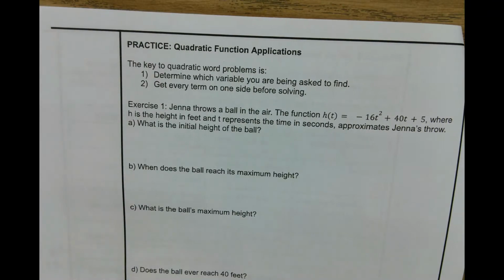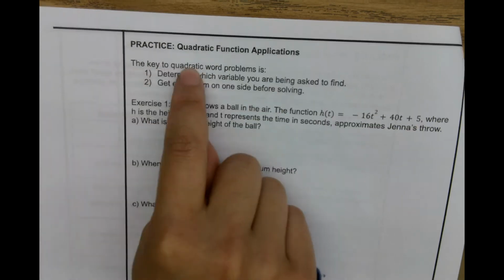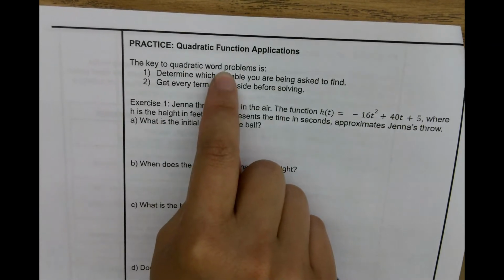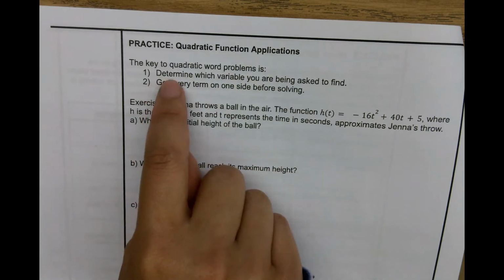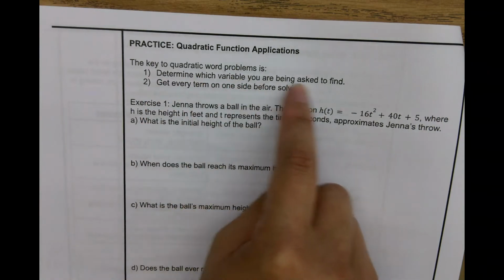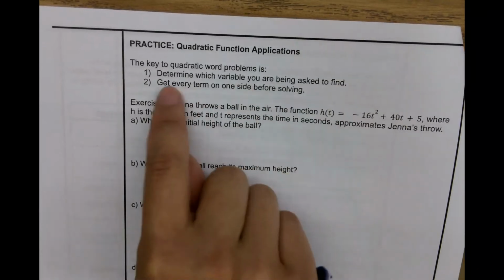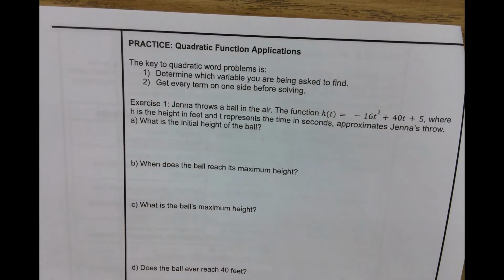Hi guys, so today we're going to do quadratic function applications with word problems. We've already done a bit of it before when we were talking about the graphs of quadratic functions, but this time we're going to add a little bit more. The key to quadratic word problems is understanding what you're given, determining which variable you're being asked to find, and getting every term on one side before solving.